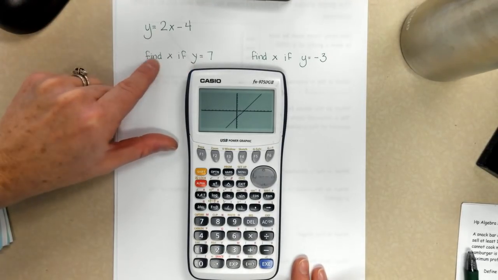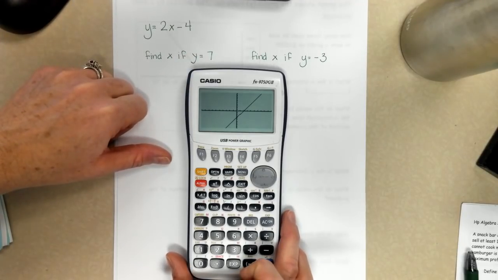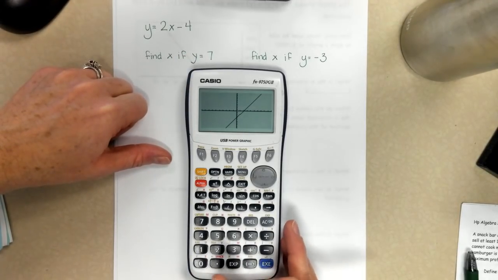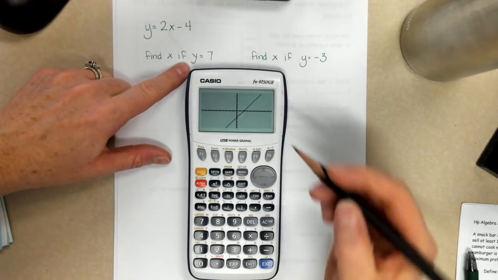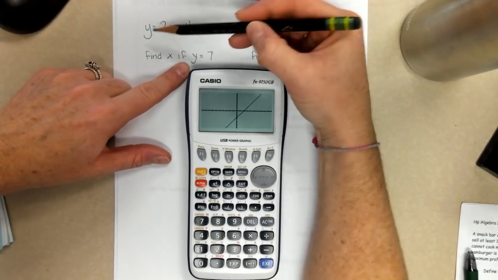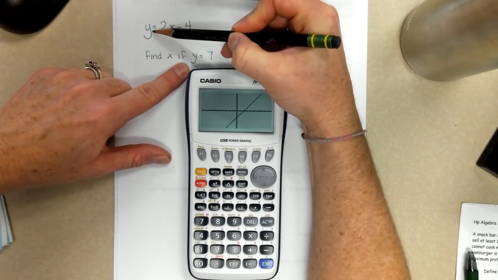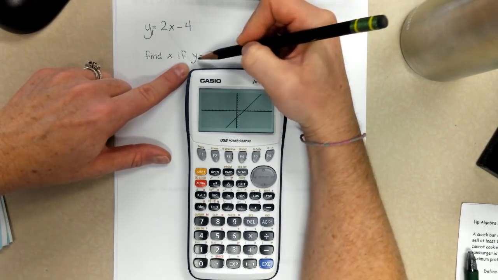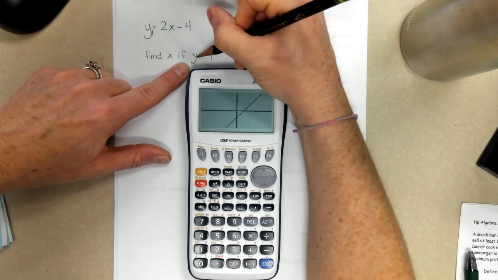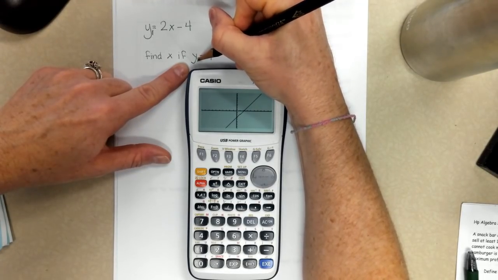So if I want to find x when f of x equals 7, what did I say f of x was for? Find x if y equals 7. Well, that's another y. I'm going to put that in the exact same place I put this y. This y is in my y1. There's a 1 beside it. Remember, you can put 20 y's in, 20 equations in. I'm going to go back and put this one in the second spot.